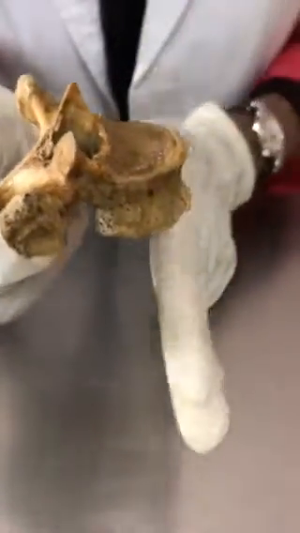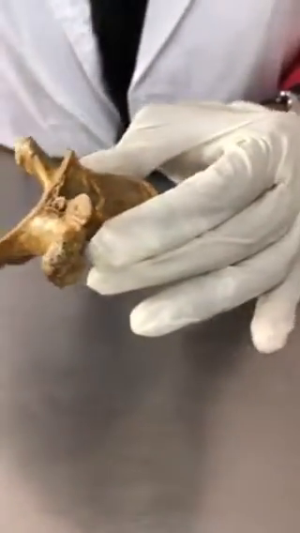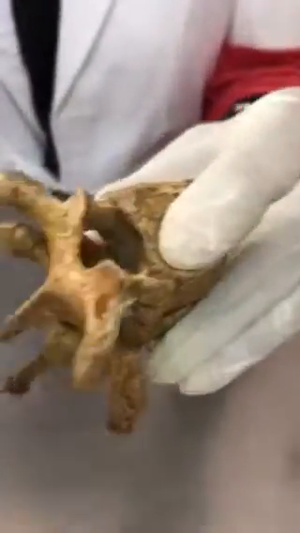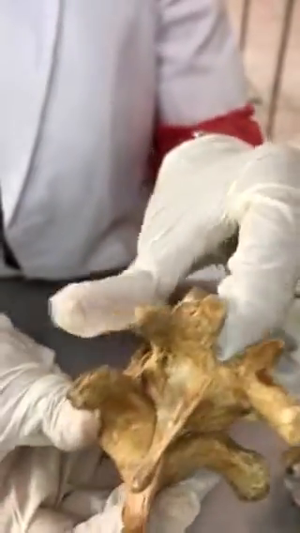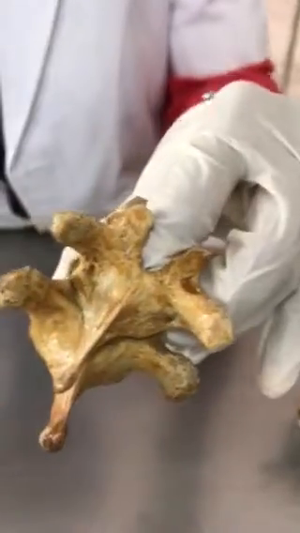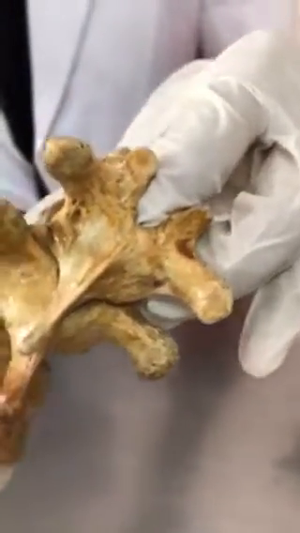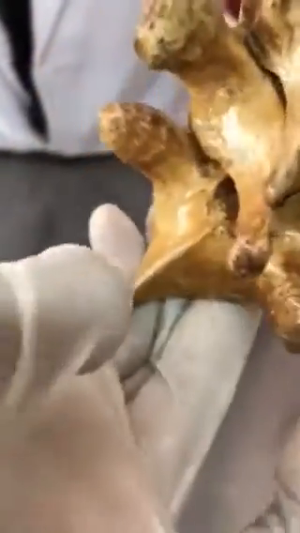And here you have a ligament for all the vertebrae, that is called the anterior longitudinal ligament. You have to articulate the vertebra like this. Can you see the superior articulating surface is articulating with the vertebra above, and the inferior articulating surface is articulating with the vertebra below. This is how you have to articulate.